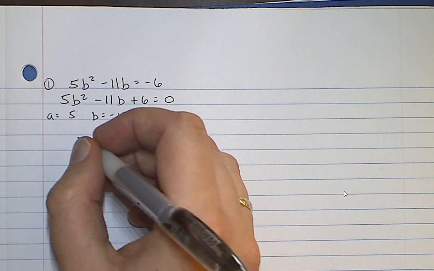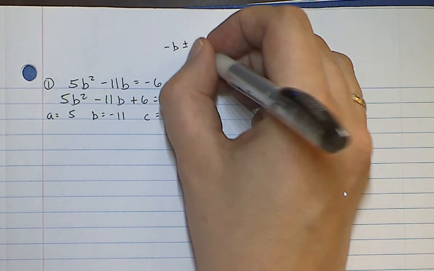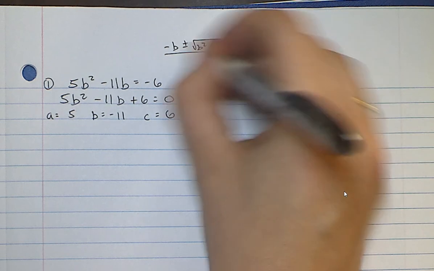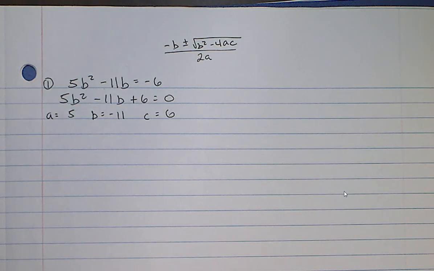So the formula is negative b plus or minus the square root of b squared minus 4ac all over 2a. I'm not going to give it to you on the test, which is next Tuesday. You've got to get it in your notes somewhere you can find it, or memorize it.